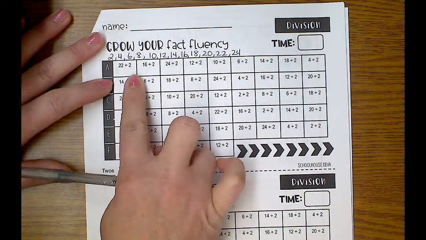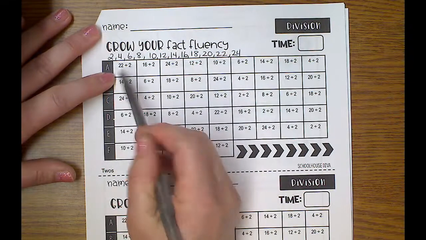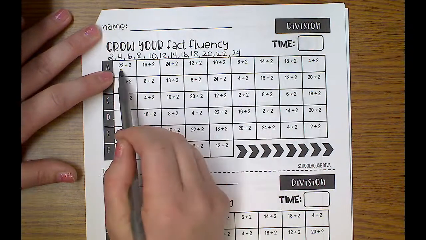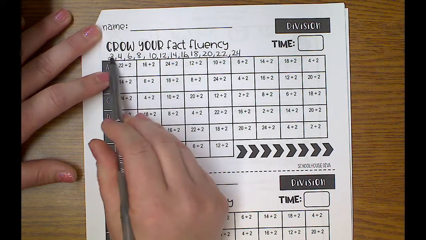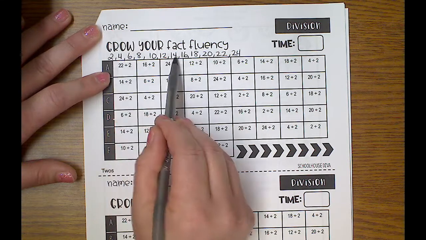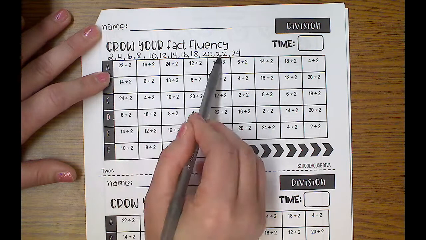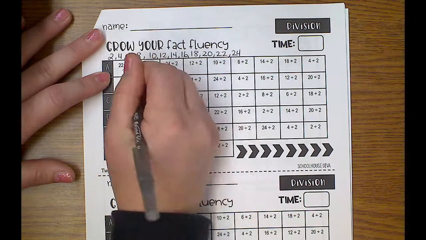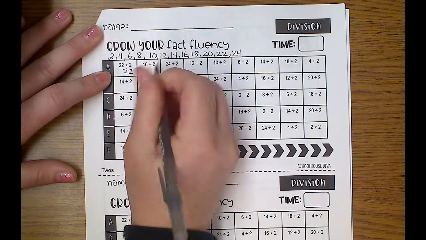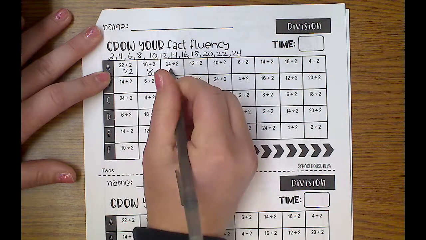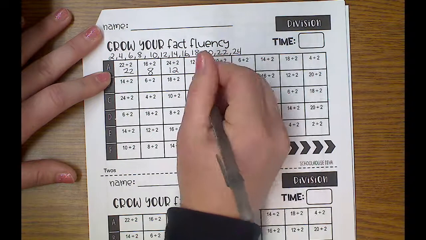So then when I go here, just the division, I would count up to 22. So if these are by twos, I would count how many it takes to get to 22. 2, 4, 6, 7, 8, 9, 10, 11. So 22 divided by 2 is 11. 16 divided by 2 is 8. 24 divided by 2 is 12. 12 divided by 2 is 6.